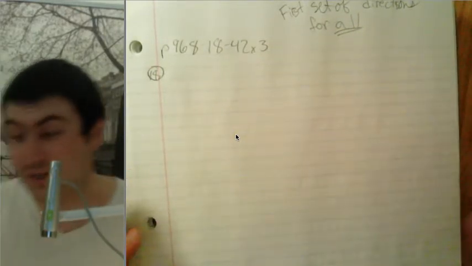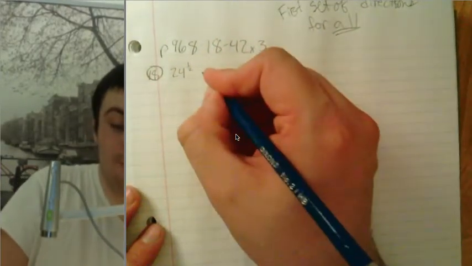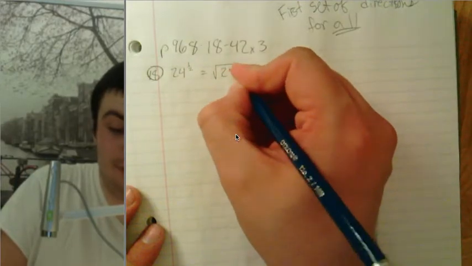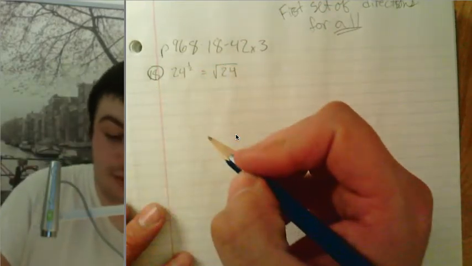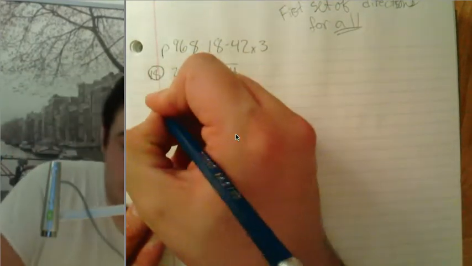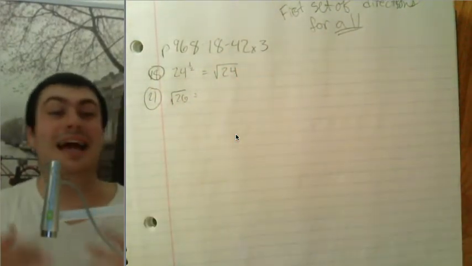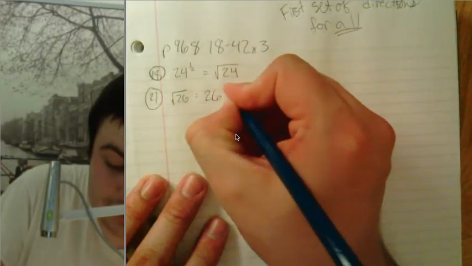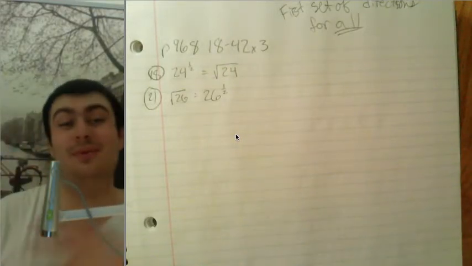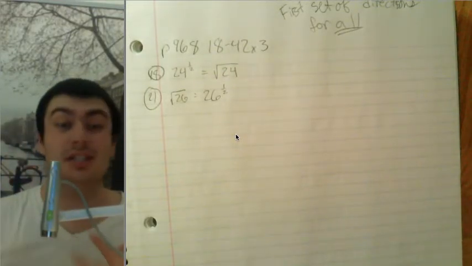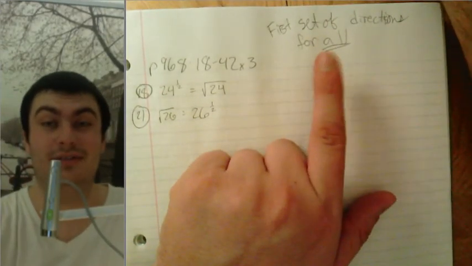So for example, 18, we see we have 24 to the 1/2 power. This is one of those where that's the same as the square root of 24. And that's all that we can do. I'll do another one for you as well, 21. We have the square root of 26. If we were to write that as an exponent, that would be like saying 26 to the 1/2 power. And that's all we're going to do. Even for some of the later ones, when we want to simplify, we're not going to simplify. We're just going to go from the radical to the exponent, and the exponent to the radical. Follow the first set of directions for all.